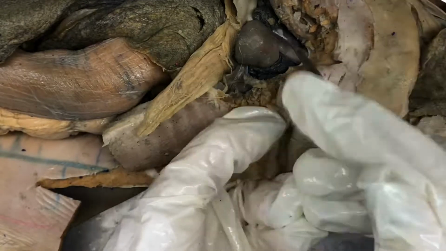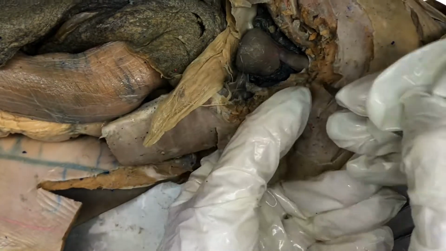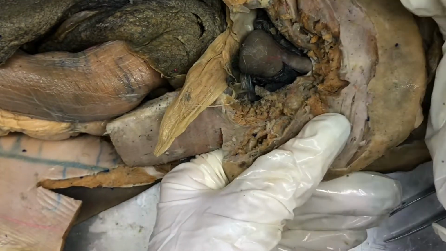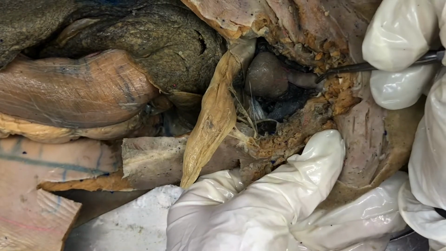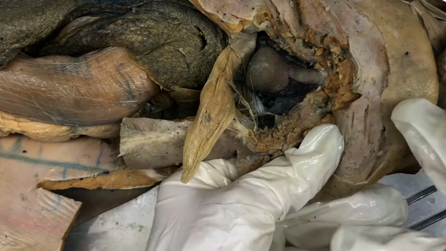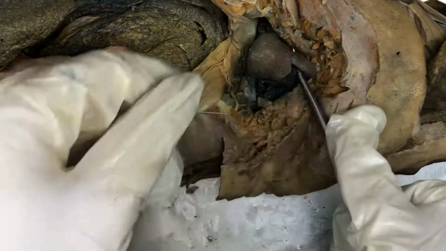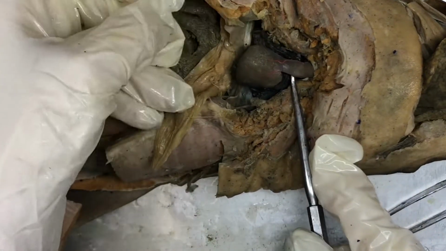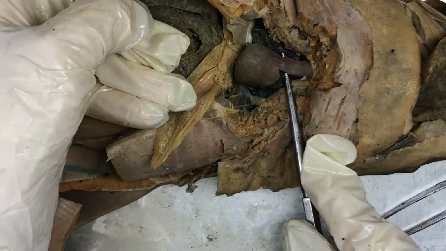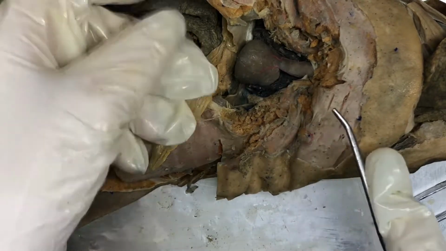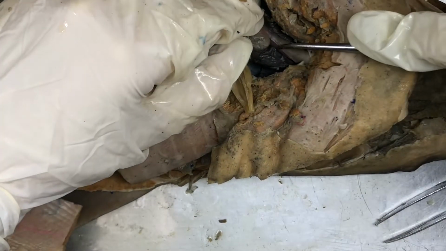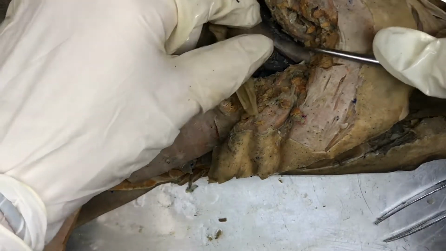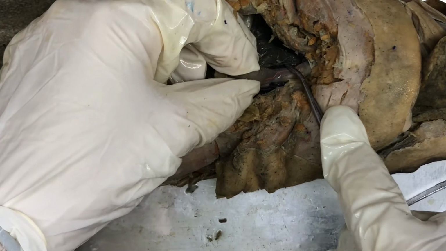So we have the heart here. We have the ventral aorta at the very top right here. We have the conus arteriosus right here. And then we also have the coronary arteries running on the conus arteriosus. So right there would be a coronary artery, on the other side as well.